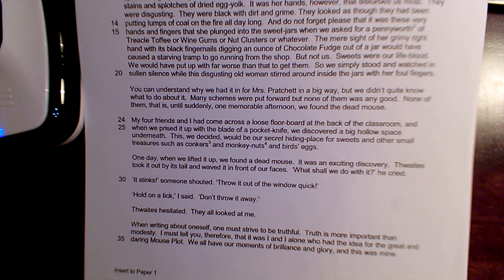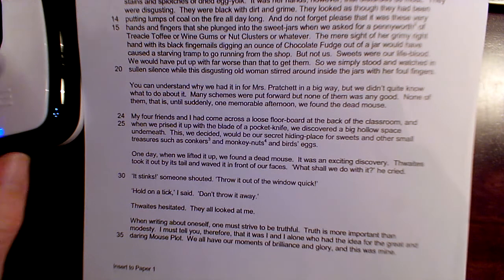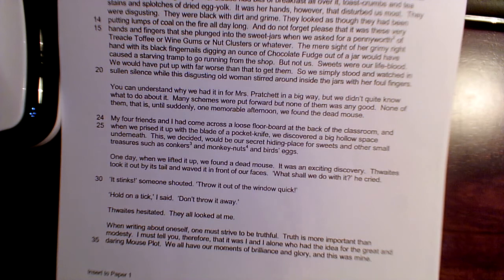It was an exciting discovery. Thwaites took it out by its tail and waved it in front of our faces. "What shall we do with it?" he cried. "It stinks," someone shouted. "Throw it out of the window, quick."